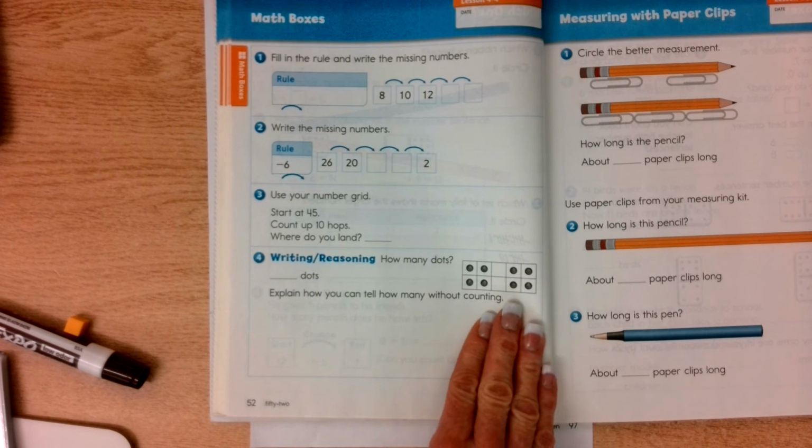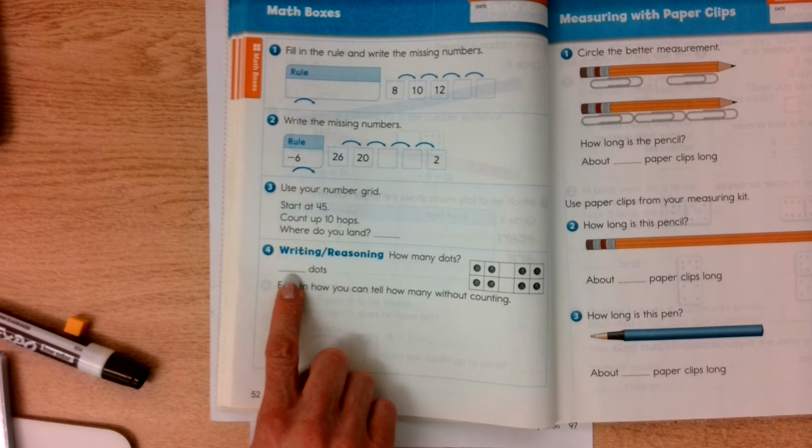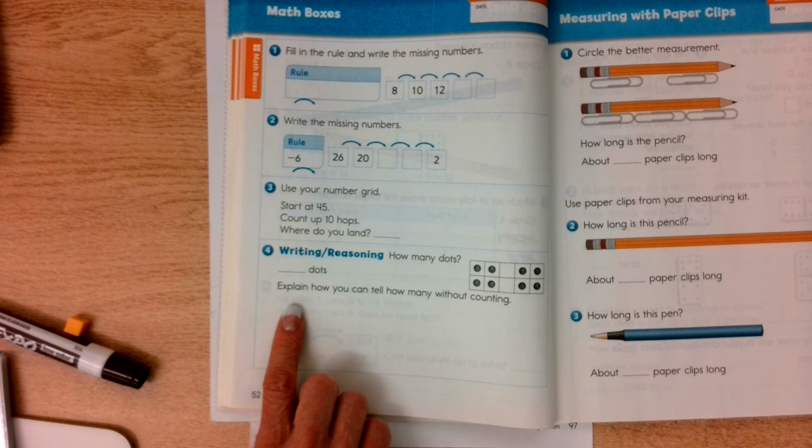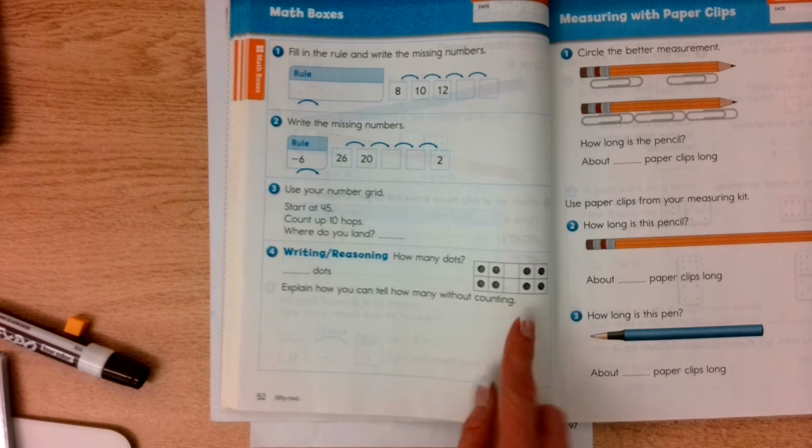Writing reasoning, how many dots? So looking at this, how many dots? So you put the number of dots there. Explain how you can tell how many without counting. So if you were to look at this, it's like quick looks. If you were to look at this, how can you tell how many are there? Just like that.